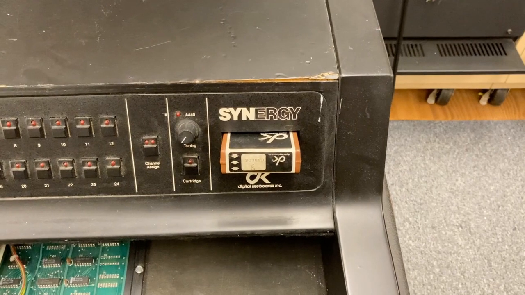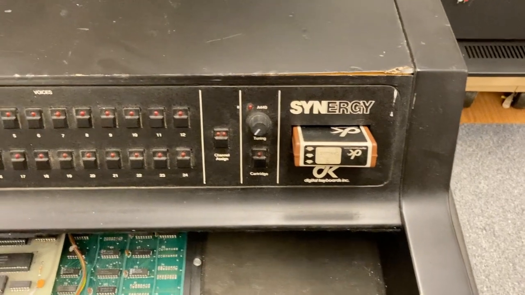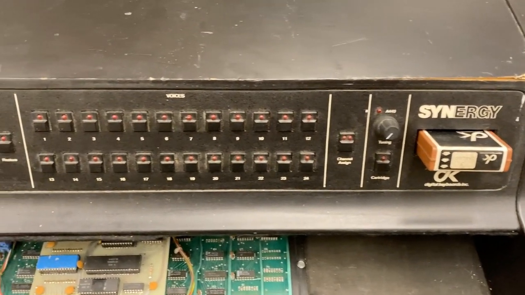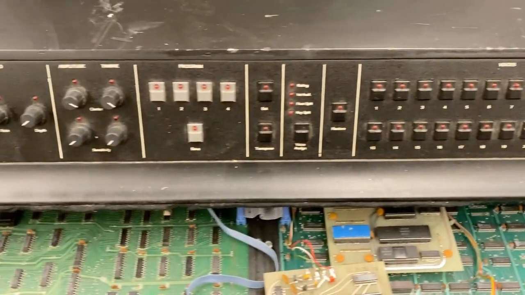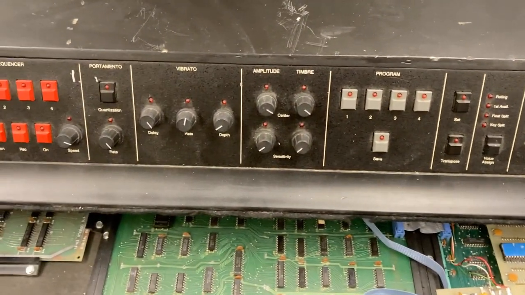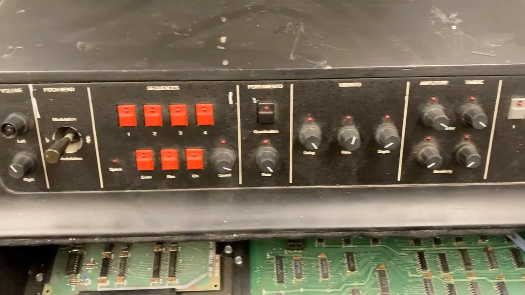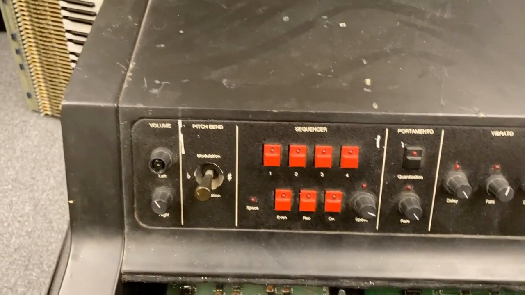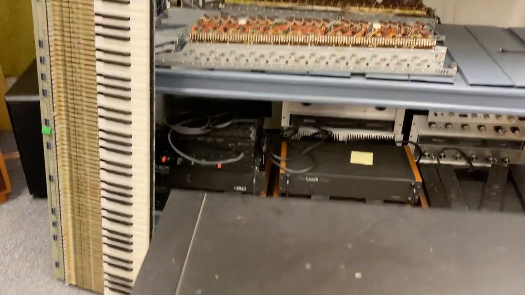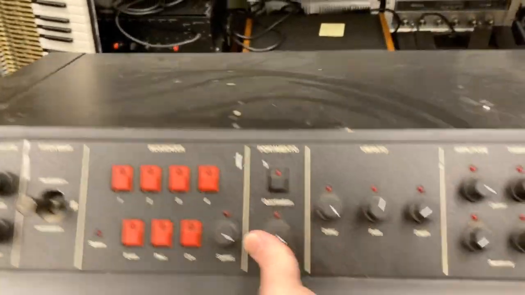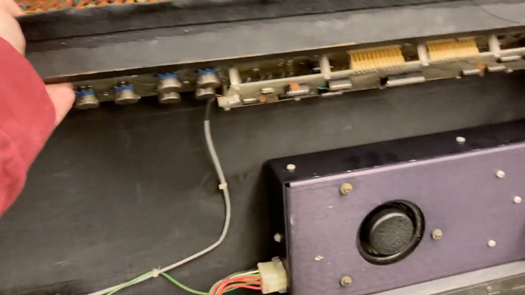The Synergy had some sounds built into its ROM, and you could also plug in ROM cartridges that looked a lot like the Atari 2600 cartridges containing more sounds. And if your Synergy had the right internal add-on boards, you could create your own sounds on a K-Pro running CP/M. Here's the keyboard for my Synergy next to some Hammond organ tone wheel assemblies. So let's lift the lid and take a look at what's inside.